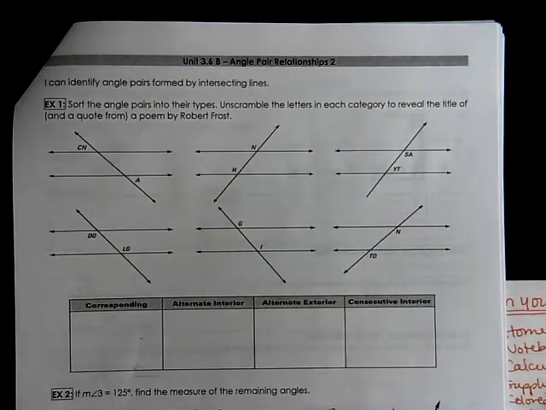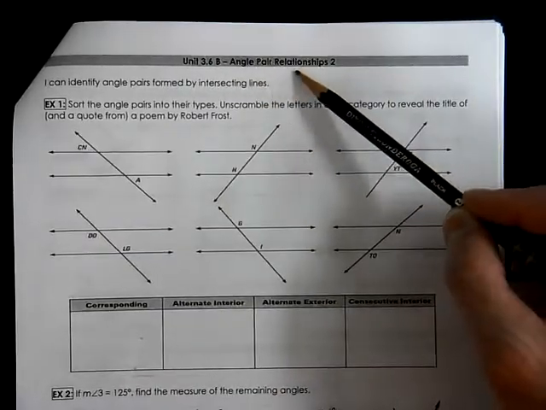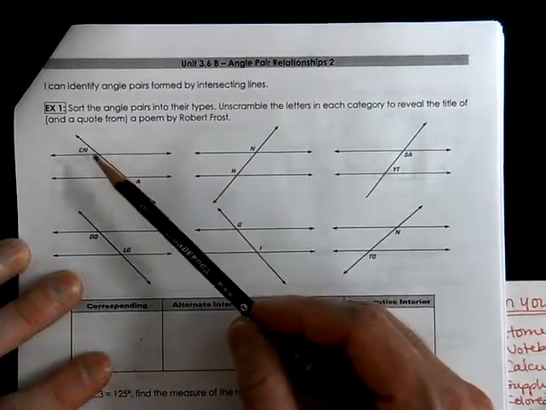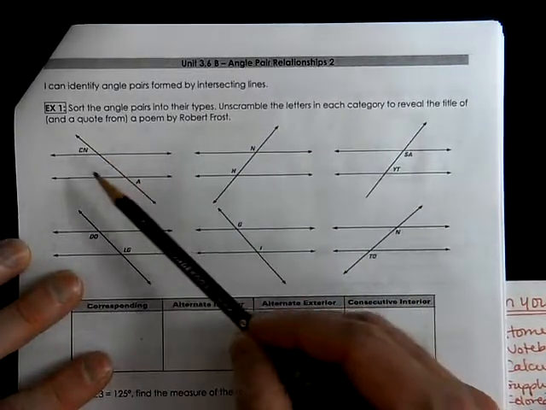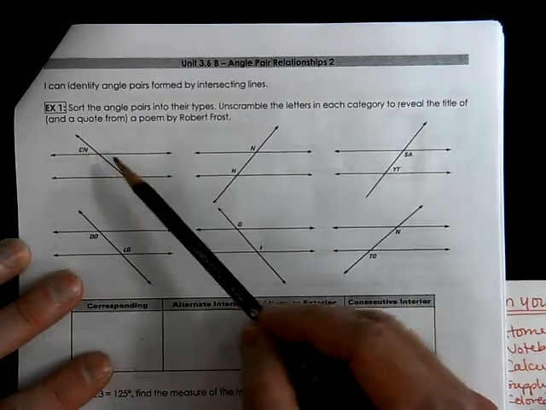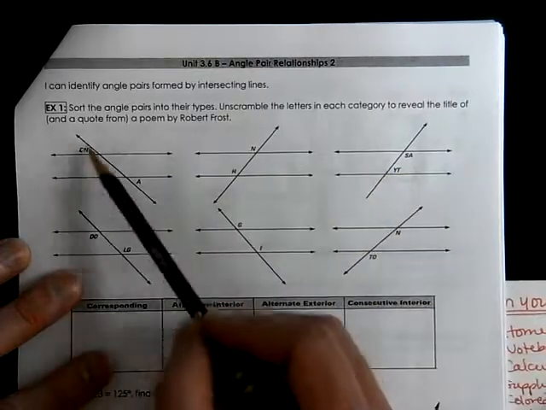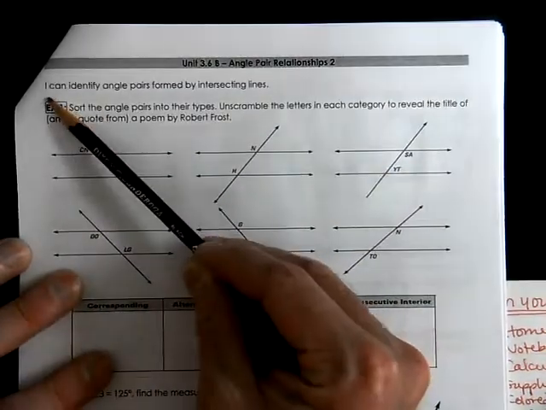This is Geometry 3.6b, talking about angle pair relationships, day number 2. What we're going to work on is identifying what type of angles are represented by the letters in each of the corners. Here we see our two lines and a transversal.